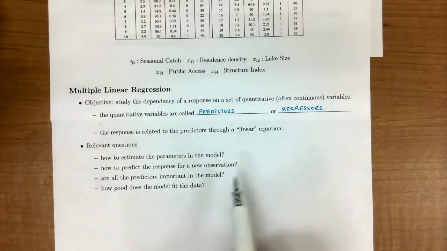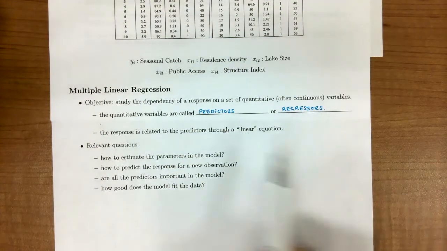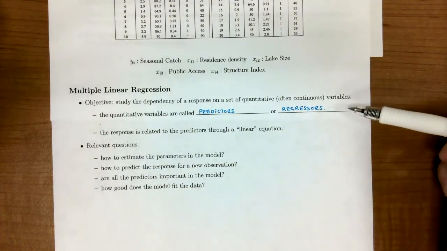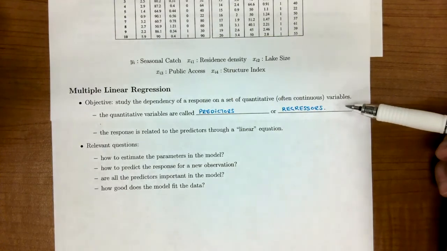Here I have linear in quotes. We will talk more about that, but this linear is in terms of the parameters, and I'll explain that more in our next couple of lessons. So we have a response, which is our dependent variable because it depends on what goes into the model. What goes into the model, the independent variables, are our predictors and regressors.